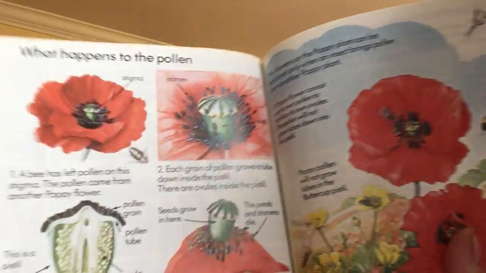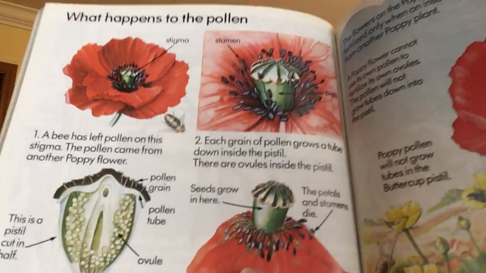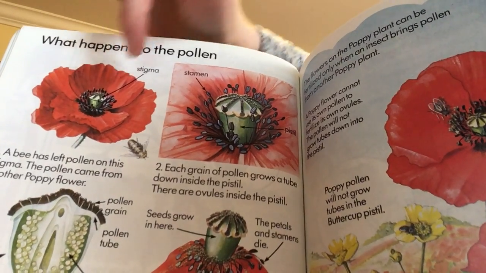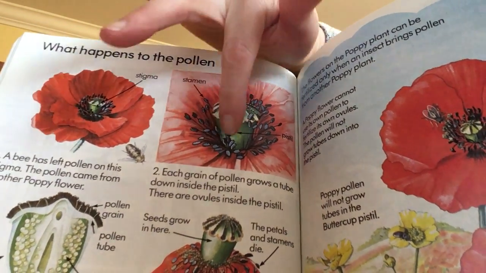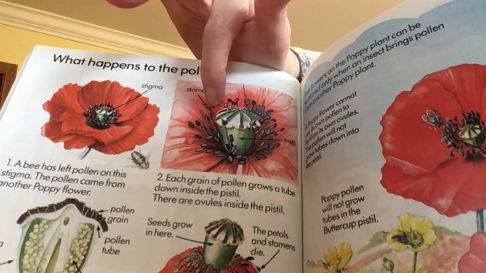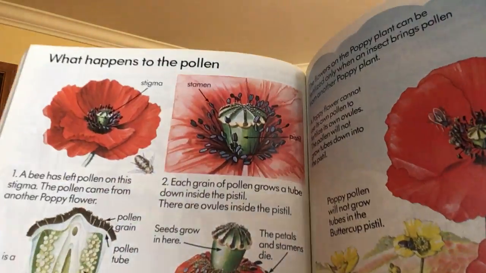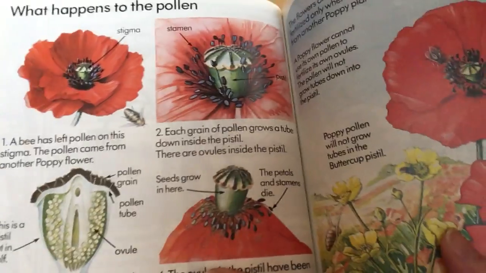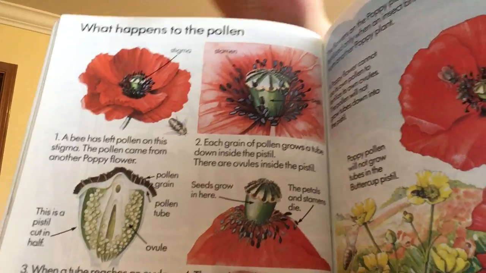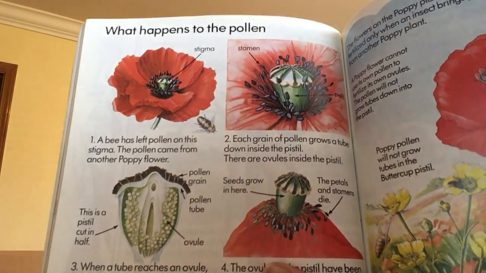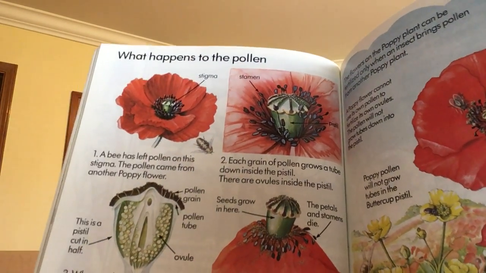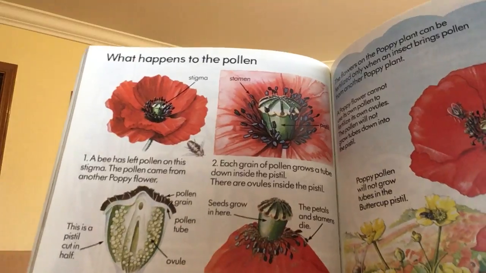start right here. The first part of this is just a review: this is the stigma, and the pistil is this, and the stamen is the part right here. So you'll hear those words: stigma, stamen, and pistil. It says, regarding this picture right here, a bee has left pollen on this stigma right there. The pollen came from another poppy.